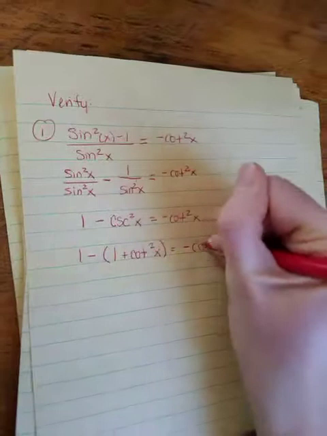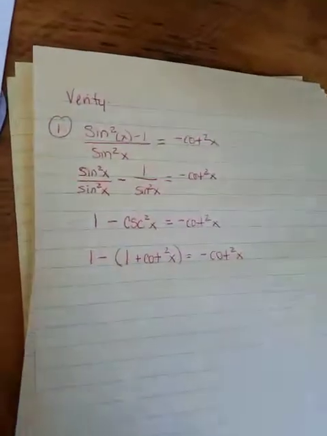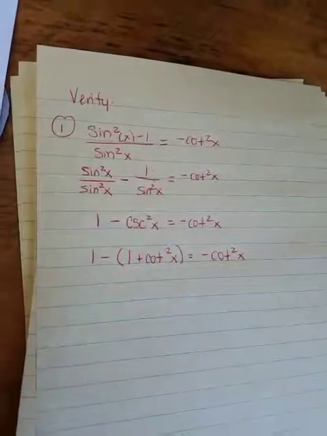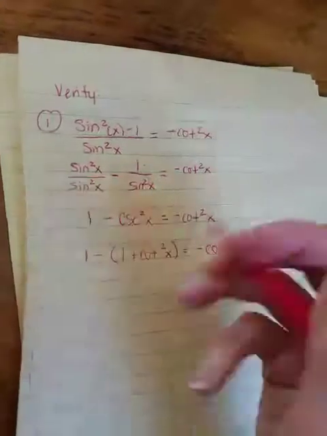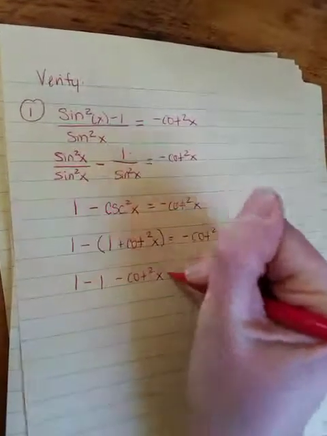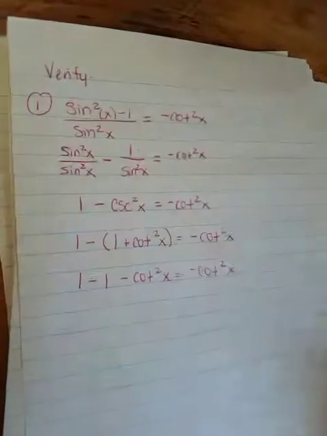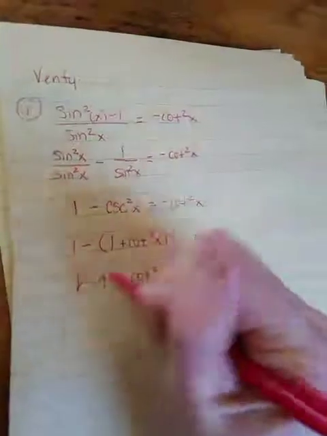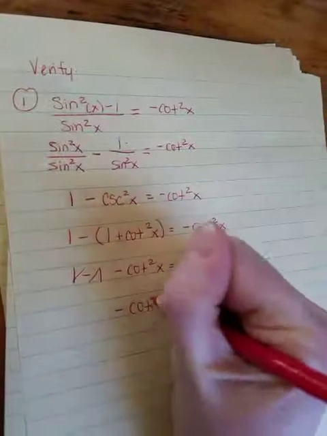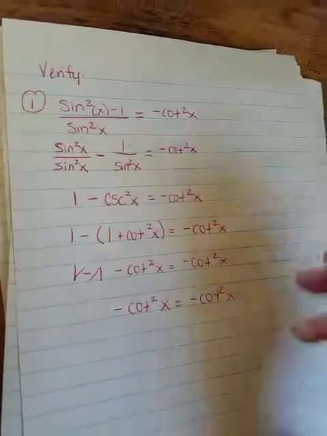Again, that was one of the tricks: use your identities. Now, if you distribute in that negative, you're going to see that our 1's cancel. If I wanted to show all the steps, which showing more is better than less in this case, because we do not give credit when things just appear. We need to see you prove your way along. And so there you go.